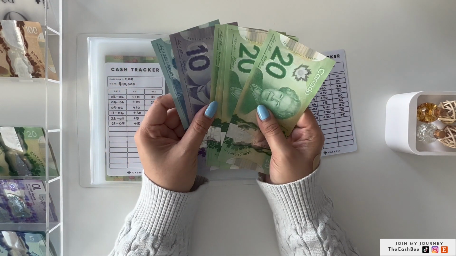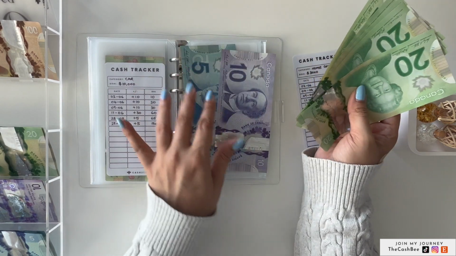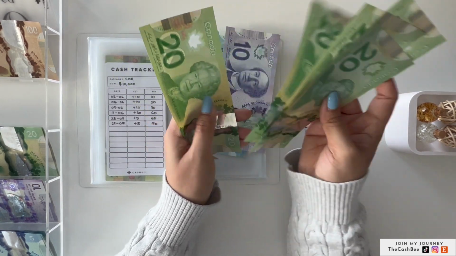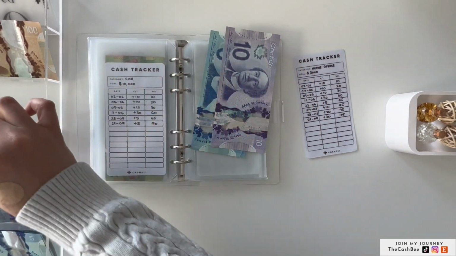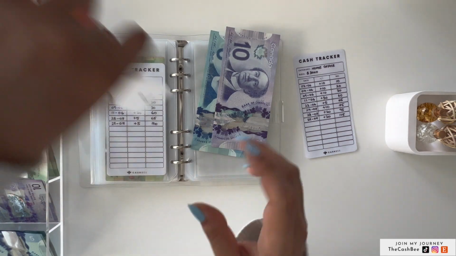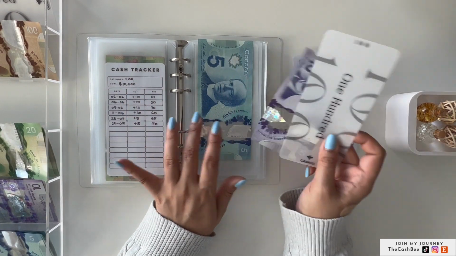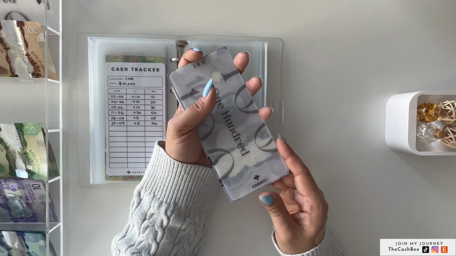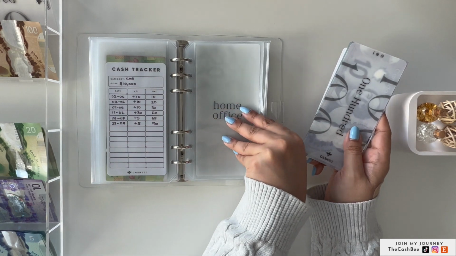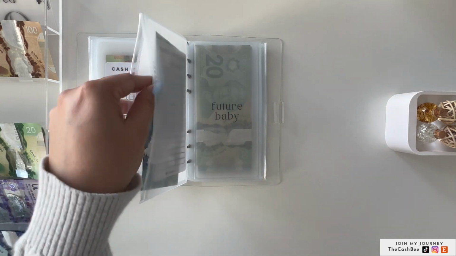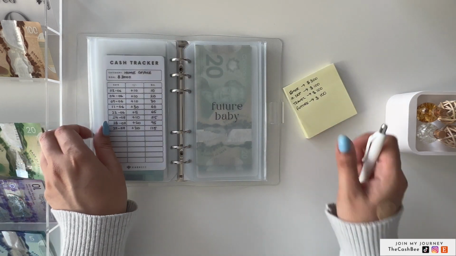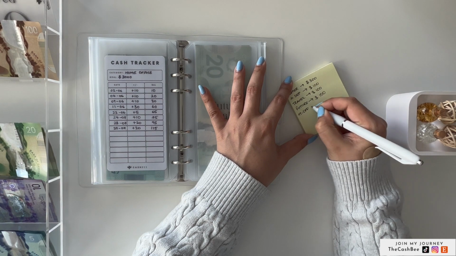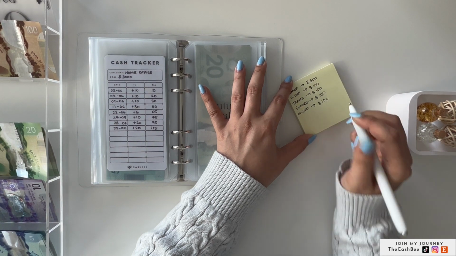Next is home office that has 115. So if we leave this 15, this should be 100. 20, 40, 60, 80, 100. Let's get a $100 placeholder. So it still has 115. Home office, 100.